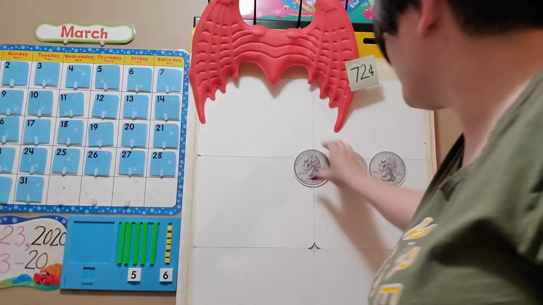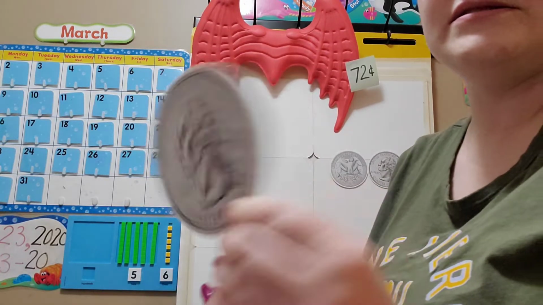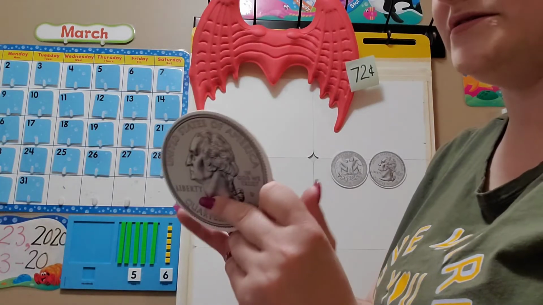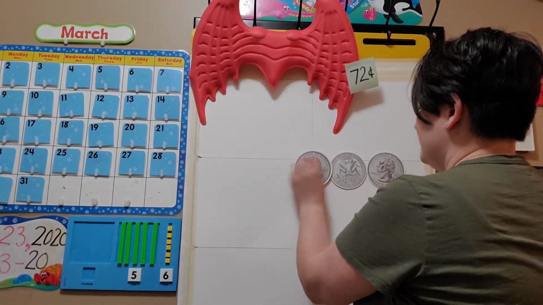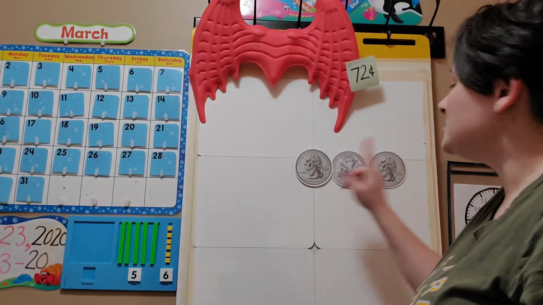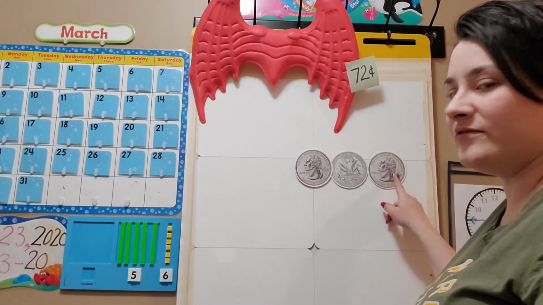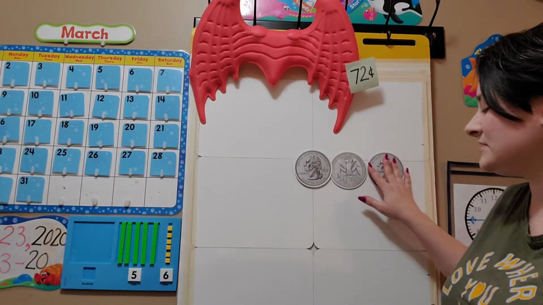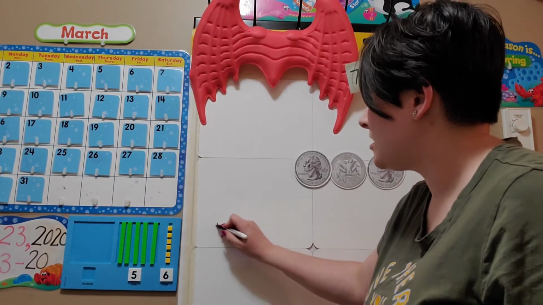What are these 3 coins? They're all the same. The front looks like this, and the back looks like this. Sometimes I told you they make state ones for this coin, and the back may look a little different. If you are shouting quarter at the screen, you are correct. So let's count our quarters. 25, 50, 75.